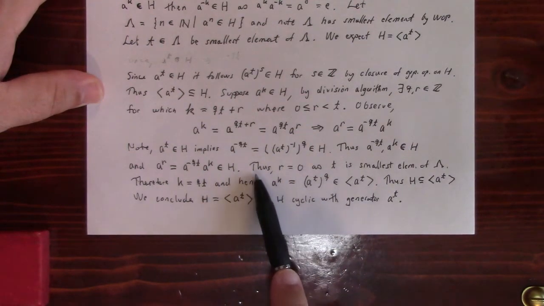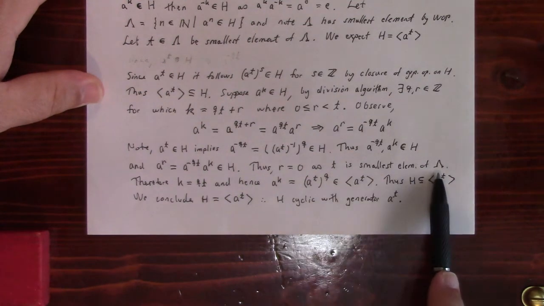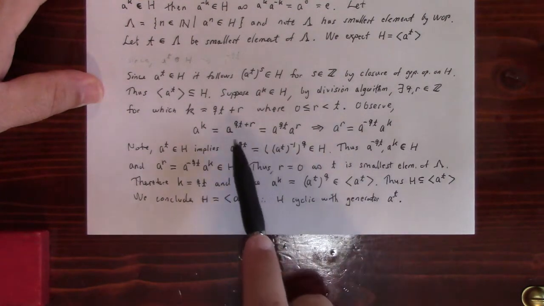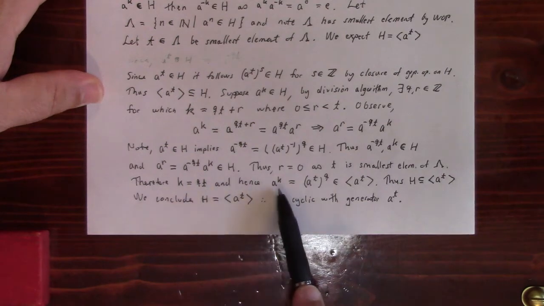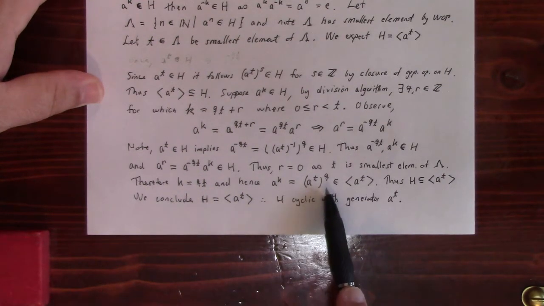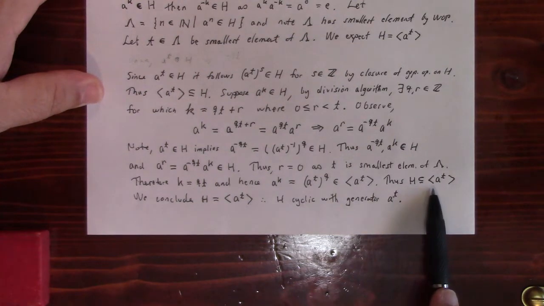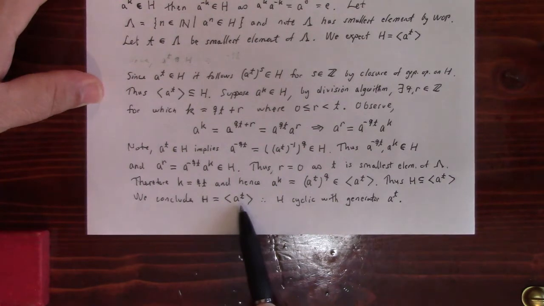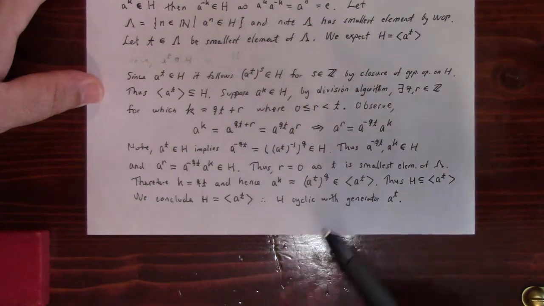Right? Thus, r equals 0, as t was the smallest element of lambda. Therefore, in fact, r was 0, so k was equal to qt, hence a to the k is a to the t to the q, which is an element of the subgroup generated by a to the t. Thus, H is a subset of the subgroup generated by a to the t, which allows us to conclude that H is equal to the subgroup generated by a to the t. Indeed, H is cyclic with generator a to the t as claimed.